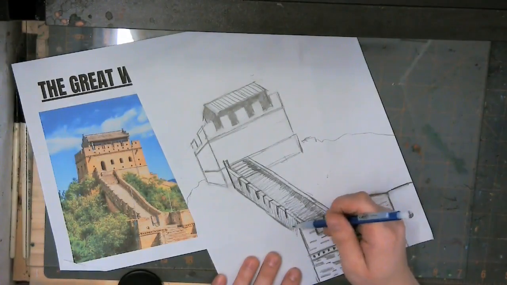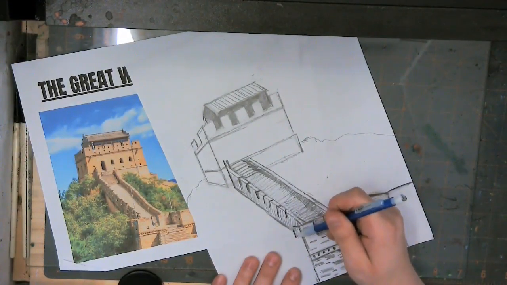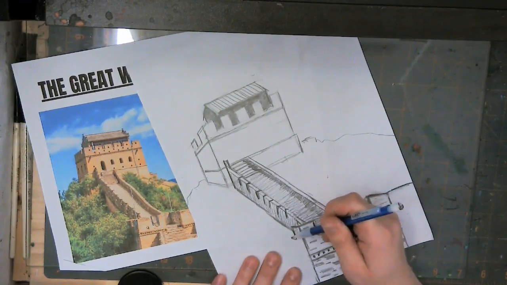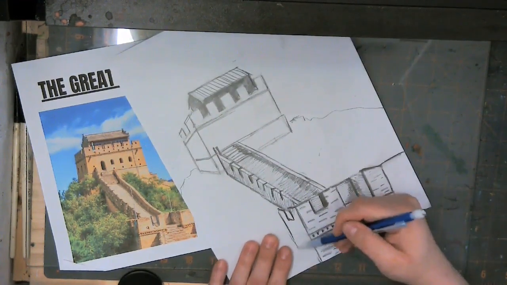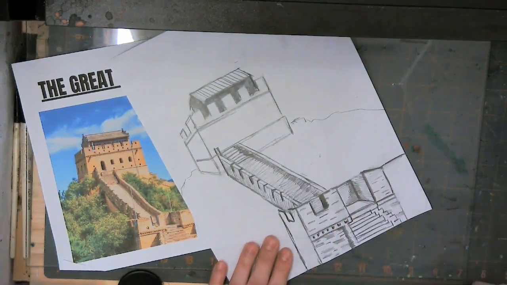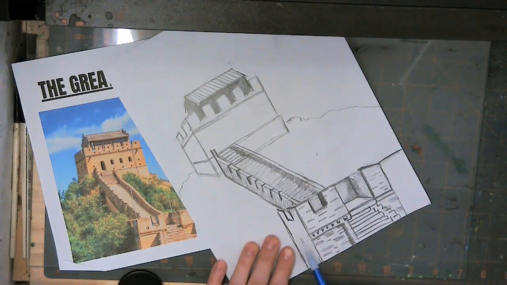So here I am extending my stairway. Now it's time for me to extend my horizontal lines out to the new end of my stairway, and we'll switch back to the left hand side and start working on the wall that's going back and away from the viewer.